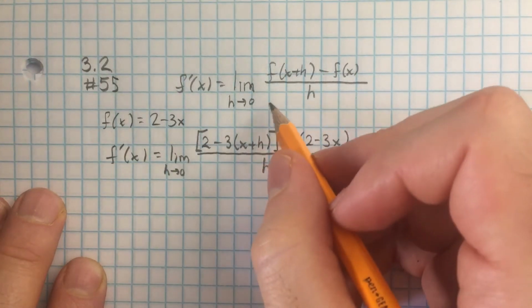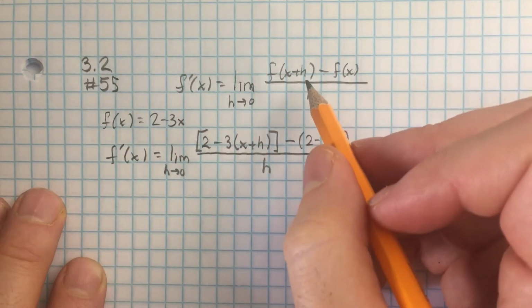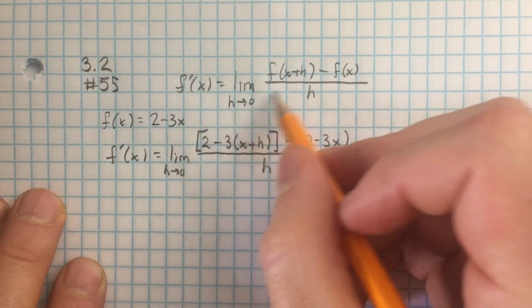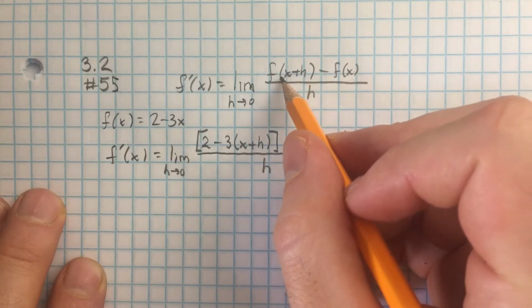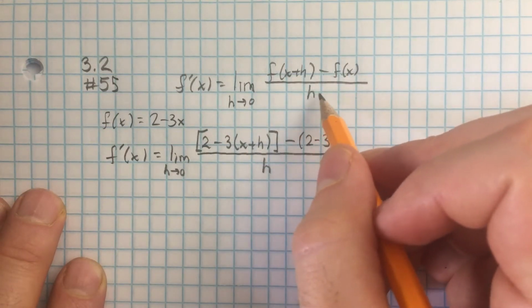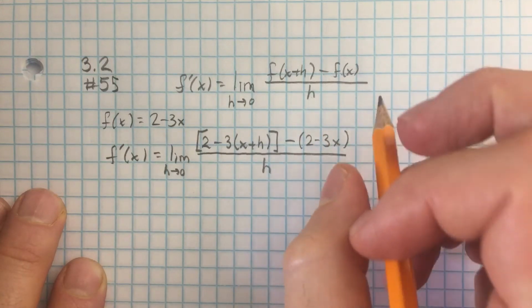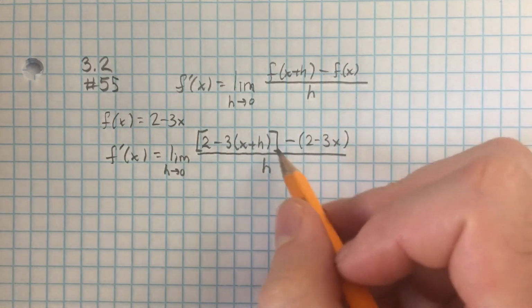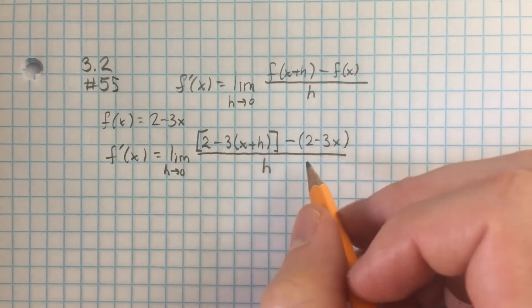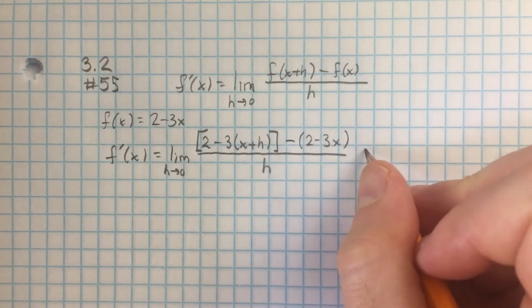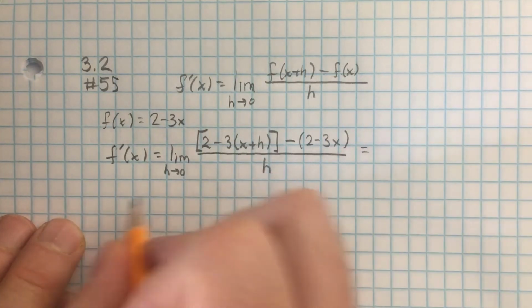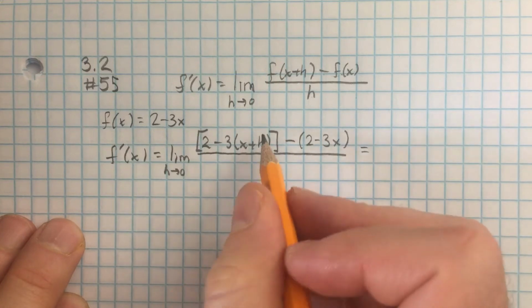Now, since the definition of derivative is inherently a 0 over 0 indeterminate form, right? As h gets close to 0, this will get close to f of x minus f of x, which is getting close to 0, and of course h at the bottom is heading towards 0. So we anticipate that there should be some way to remove this factor of h in the bottom so that we can actually take the limit and it's no longer 0 over 0. It happens almost every time when you do these problems. So we anticipate a factor of h to appear above to cancel.